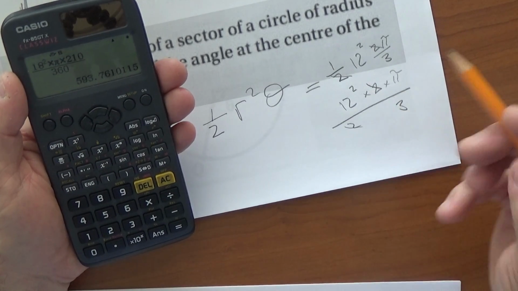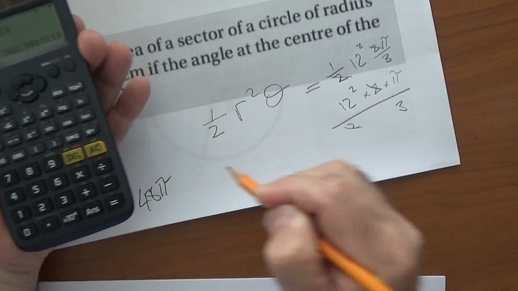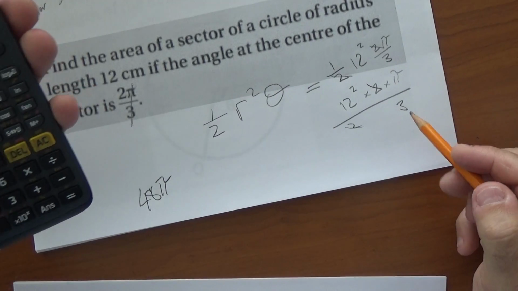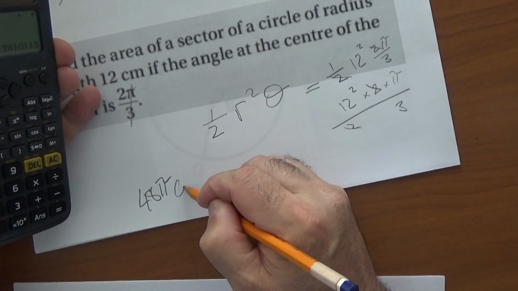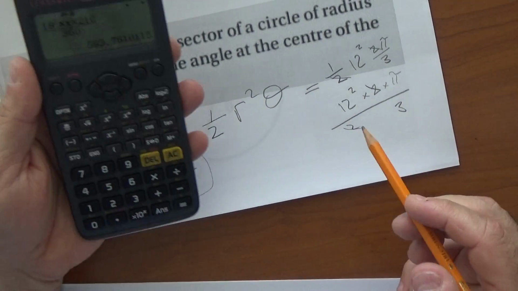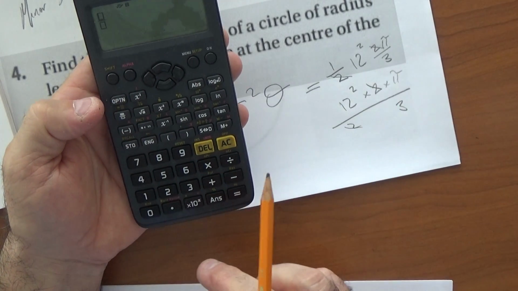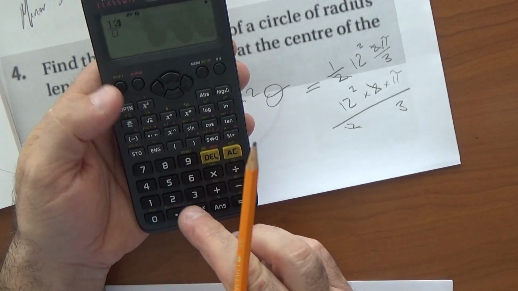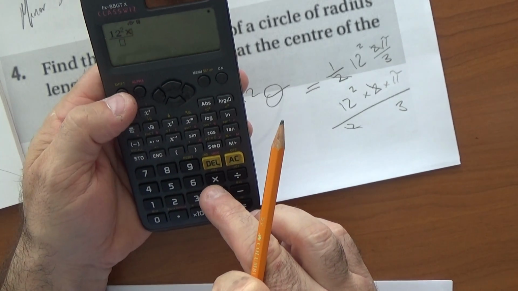Now in the olden days we would have said that's 48 pi, and left it at that because that's how it'll calculate. But if I put pi in, I'll get it, and that would have been in centimeters squared. And that's a correct answer. And I did that with mental maths, but let's do it with the calculator. And we have 12 squared multiplied by pi.